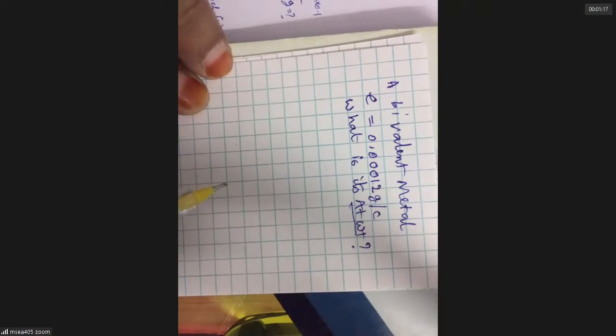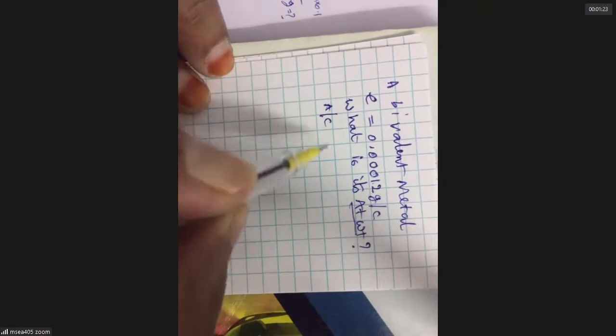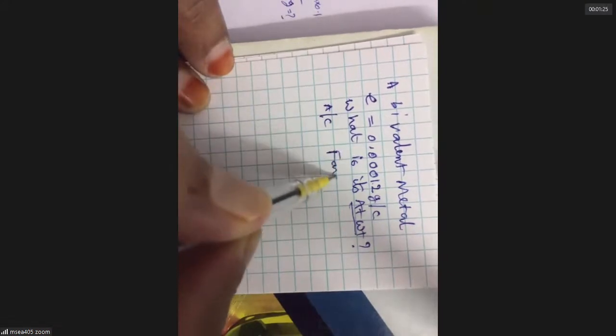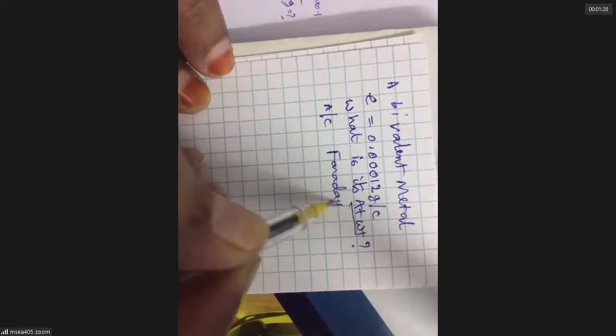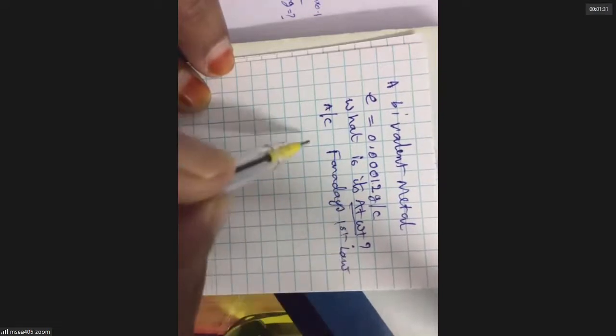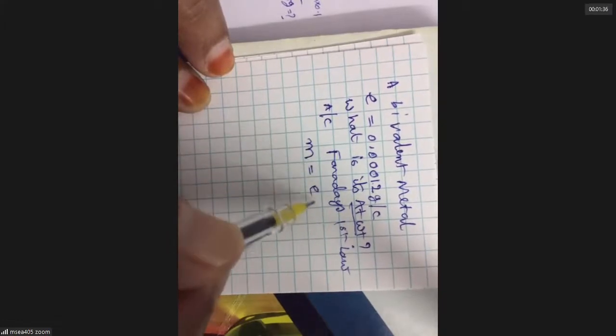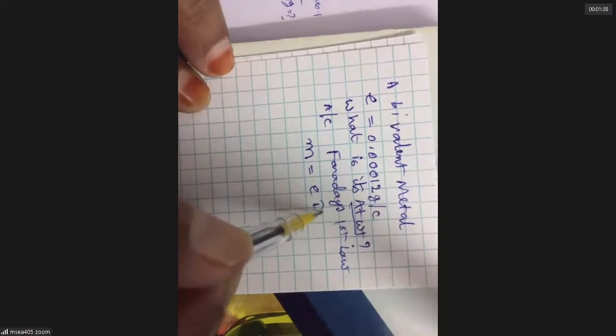To solve this problem, I should know Faraday's first law. According to Faraday's first law, the mass of any element produced during electrolysis is equal to EIT.